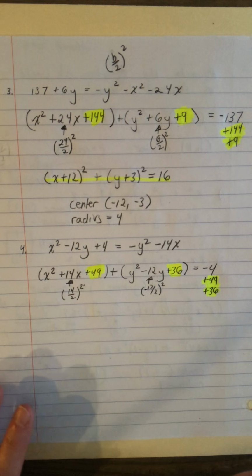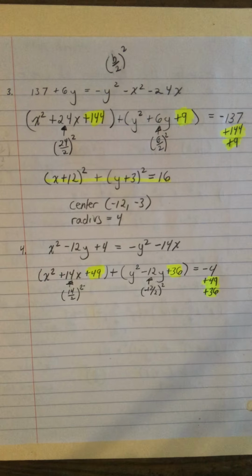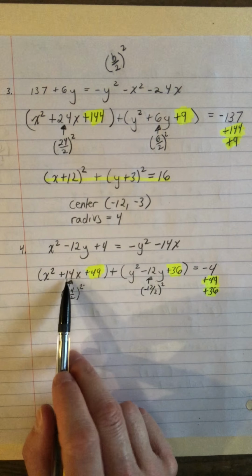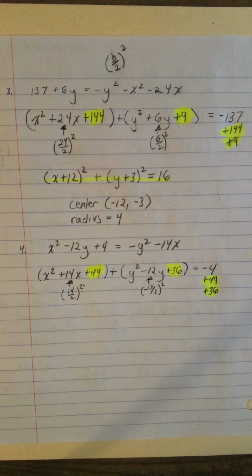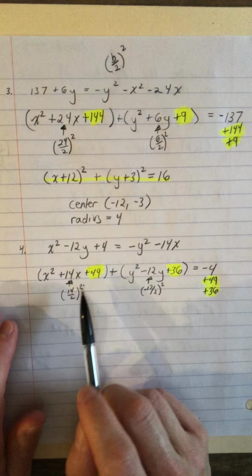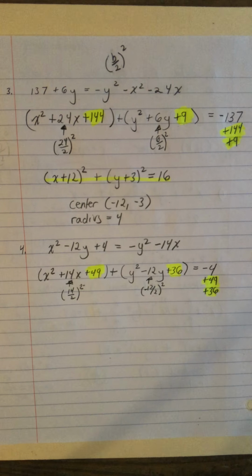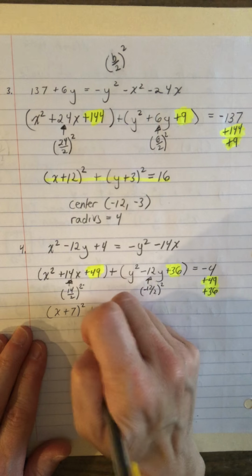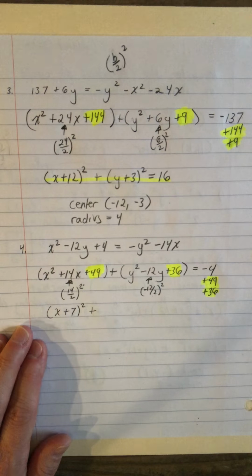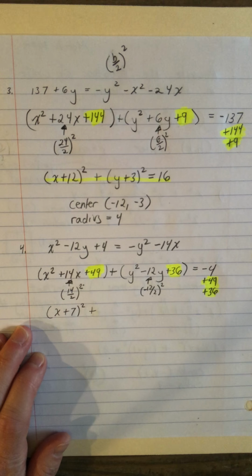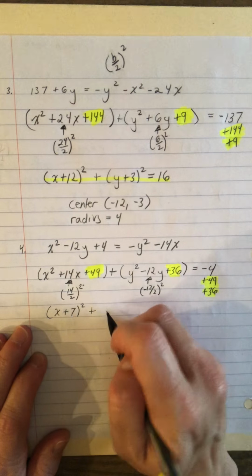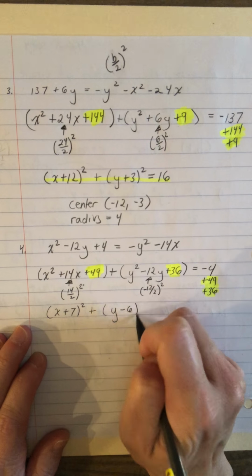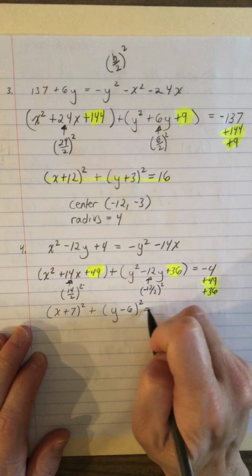Now I have perfect square trinomials. If I factor x squared plus 14x plus 49, what adds to 14 and multiplies to 49? Positive 7 plus positive 7, positive 7 times positive 7. So what you're getting here is the quantity x plus 7 times the quantity x plus 7, which is x plus 7 squared. Here, what adds to negative 12 and multiplies to 36? That would be the quantity y minus 6 times the quantity y minus 6, or the quantity y minus 6 squared. Now let's add up that other side.